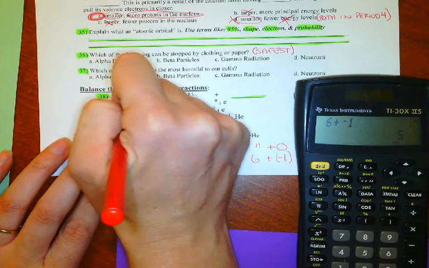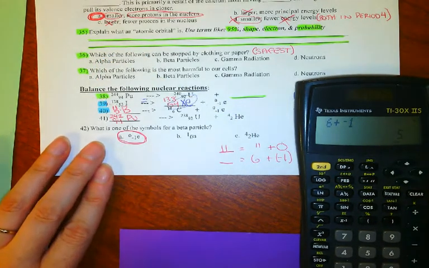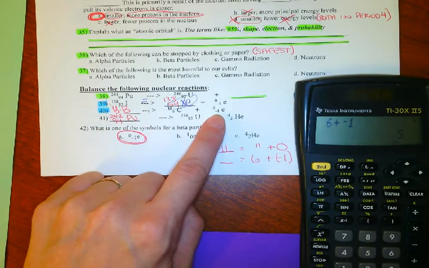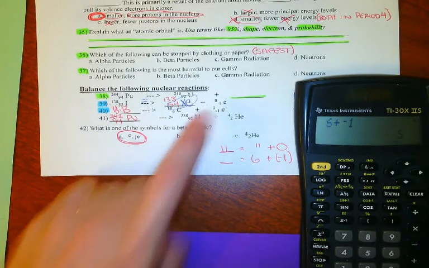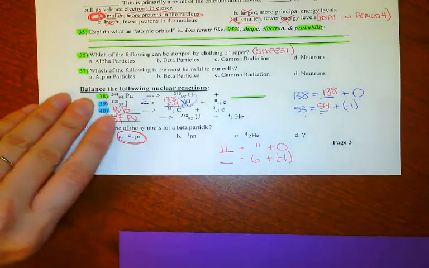This one should be 5, and number 5 is not number 7, nitrogen. 5 equals 6, take away 1. That's true. 7 doesn't equal 6, take away 1. So be careful on that one. All right? All right. Page 4 it is. Let's move on.